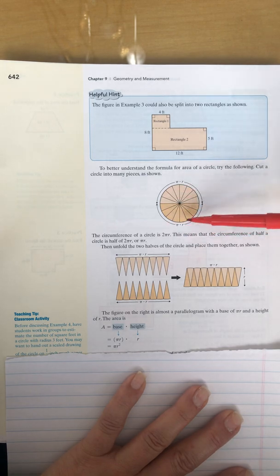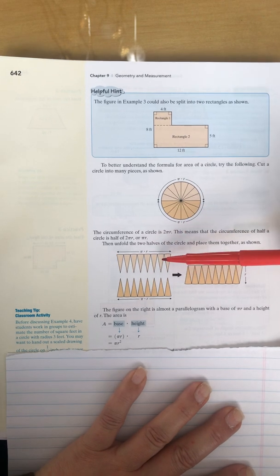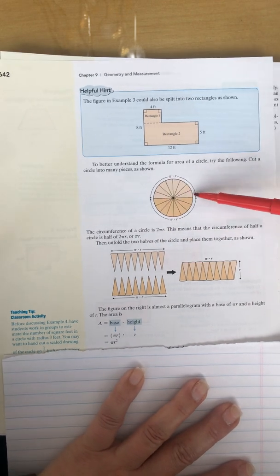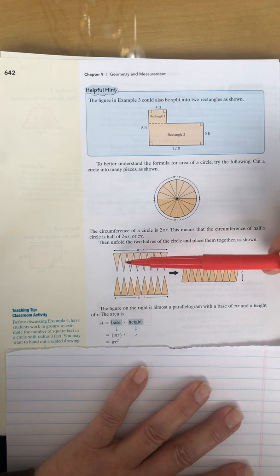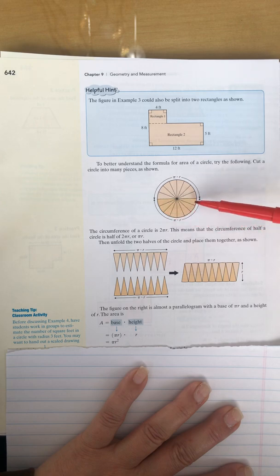So if you look at this circle, this half of the circumference right here is pi r, and then you have another one, pi r. So if we were to take this circle and make it into what looks like teeth. This lighter taupe color is the top part, and here's the bottom part, pi r.